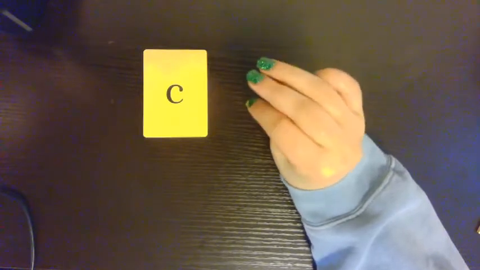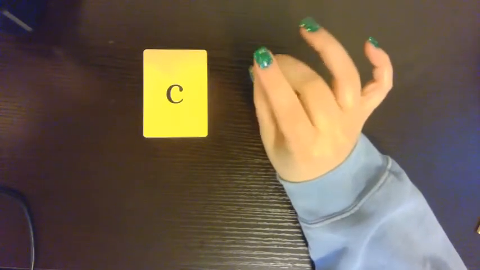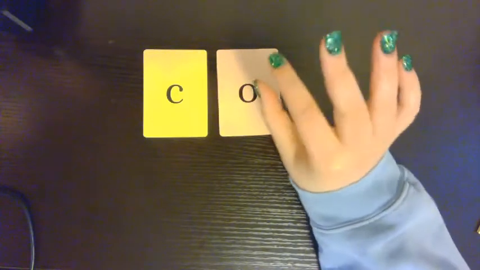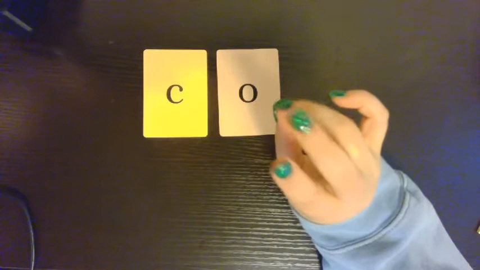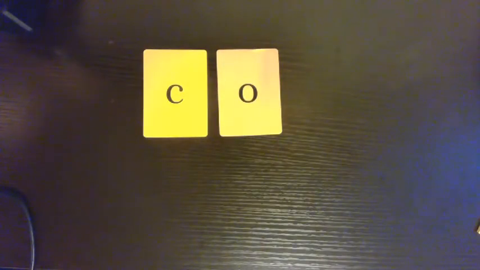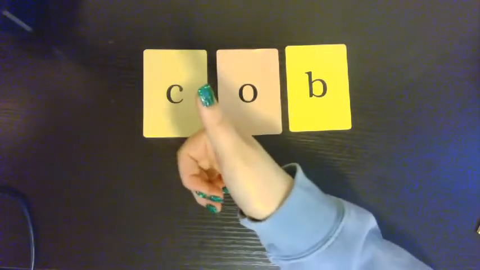K-o-b. Cob. What sound do we hear in the middle? O. What letter makes the sound o? O. K-o-b. Cob. What sound do we hear at the end? B. What letter makes the sound b? B. K, o, b, cob. Good job.